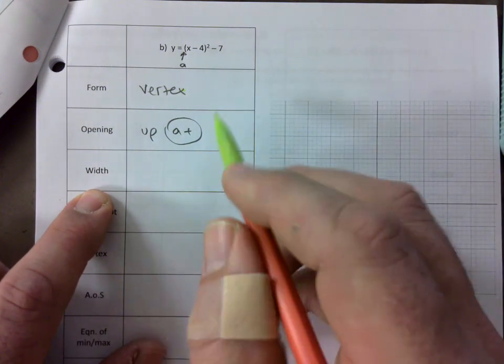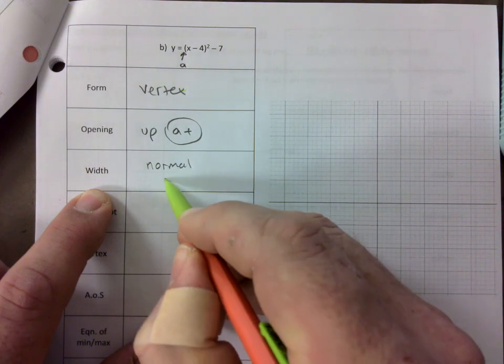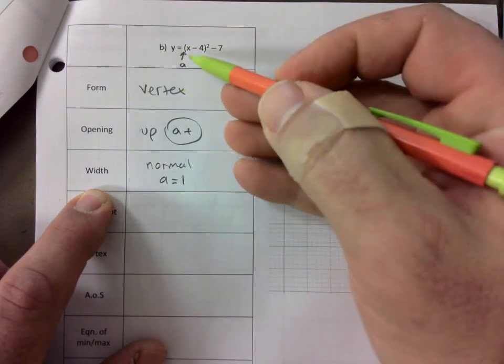What's the width of this parabola? It's normal. It's what we call normal. And that's when A is equal to 1, like that value is 1.